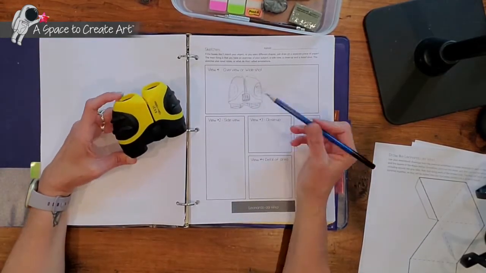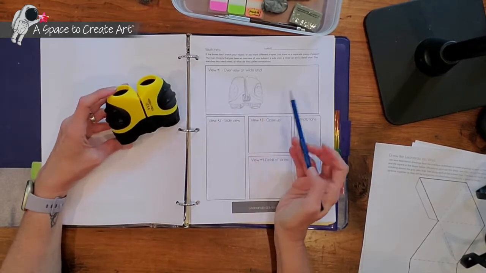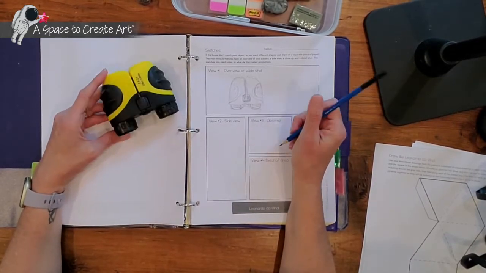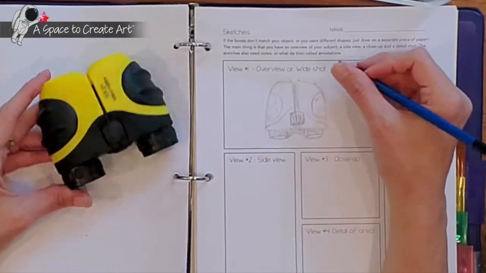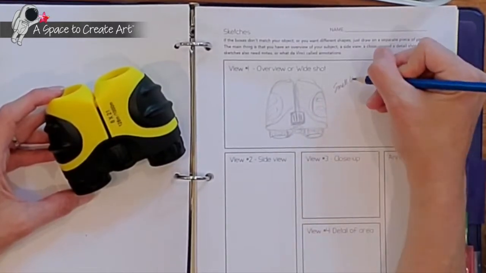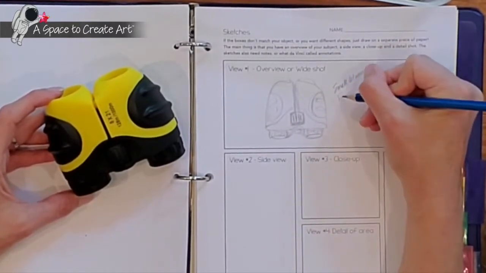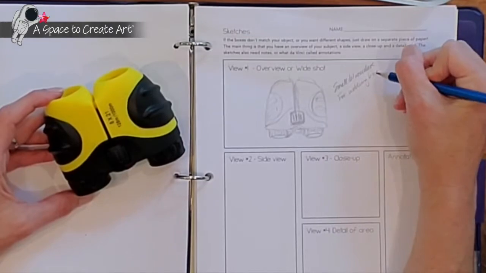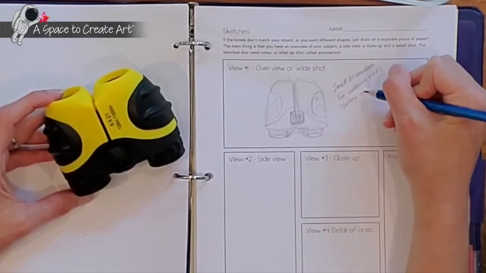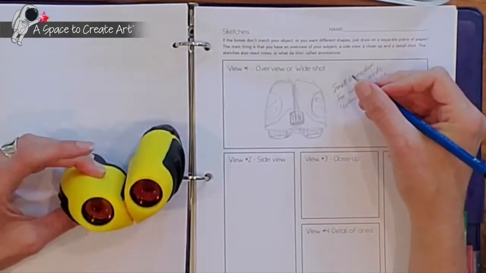Okay, so that's good. So that's my wide shot of my binoculars. And over in the side notes, I'm going to make some annotations just describing the binoculars: small binoculars, yellow and black, made with plastic and rubber.